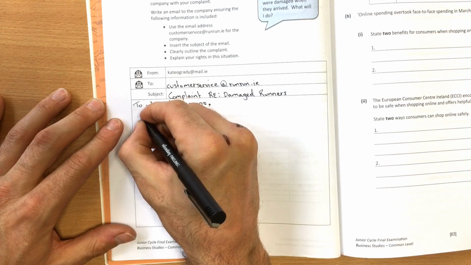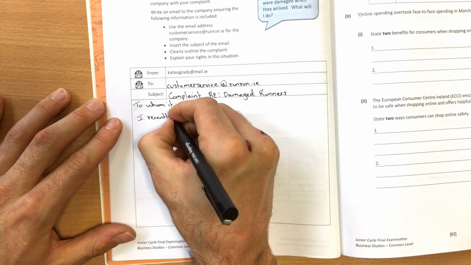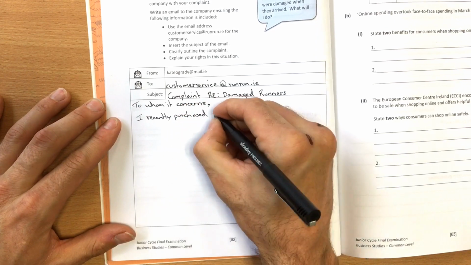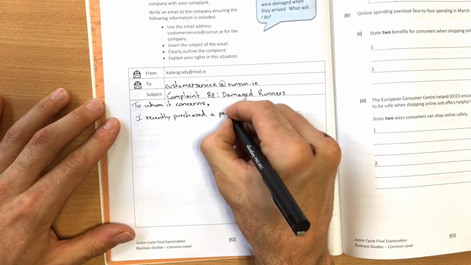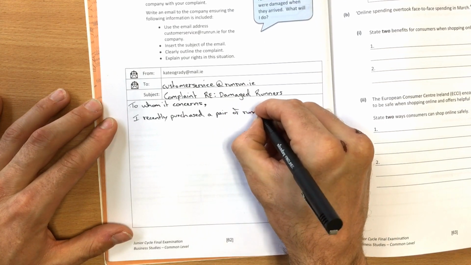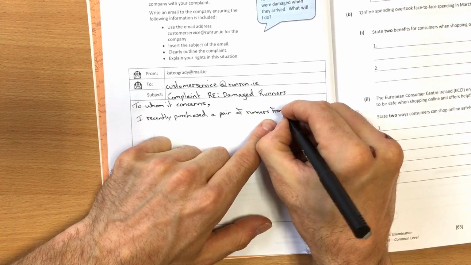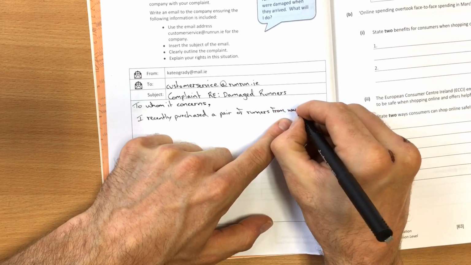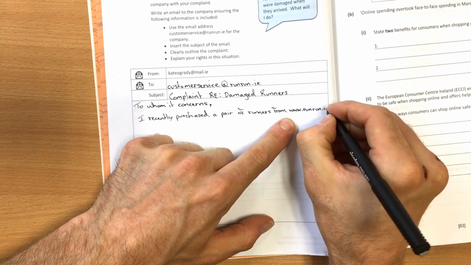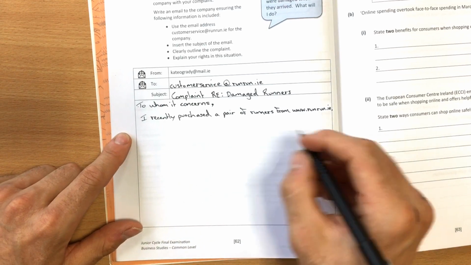Okay, so I'm just going to write a paragraph. I recently purchased a pair of runners from runrun.ie.